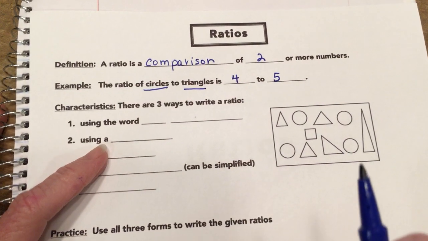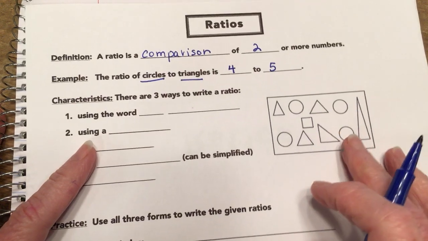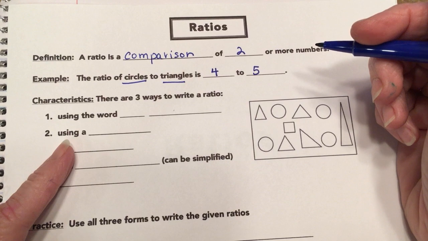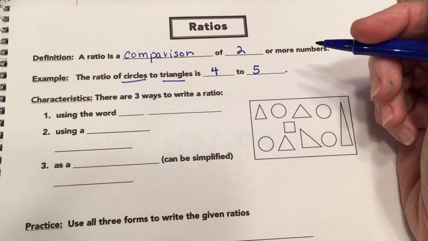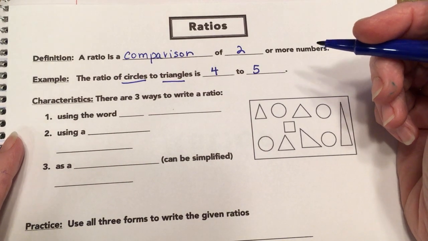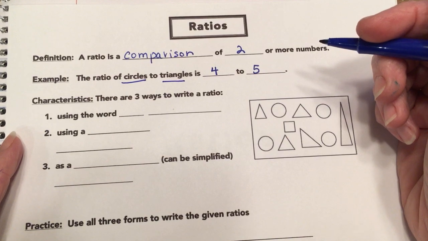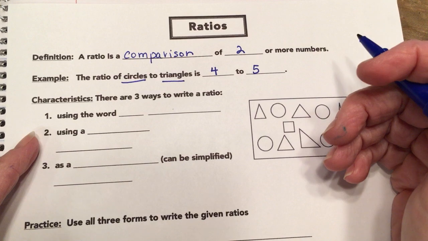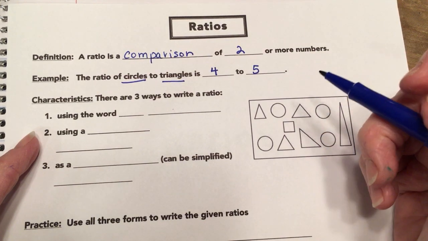And you probably hear ratios used maybe more often than you think. If we say the ratio of teachers to students at school is 1 to 20, then you probably would recognize that as meaning for one teacher, there are about 20 students. So that's a type of ratio as well.